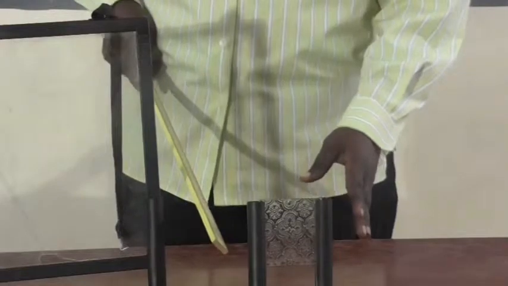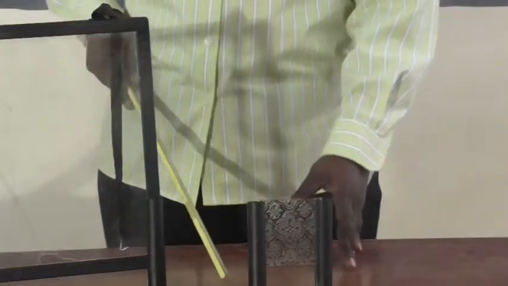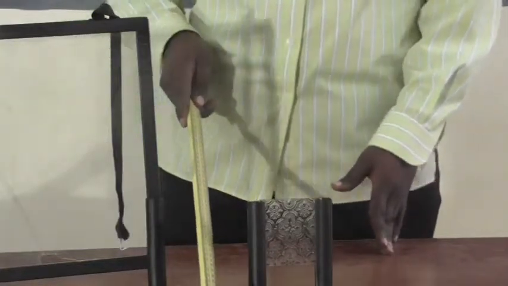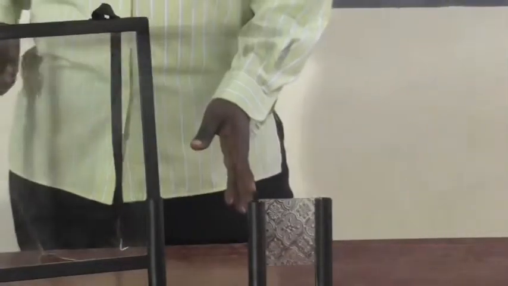In the same way, it can also be applied to a piece of paper which is smeared with oil.